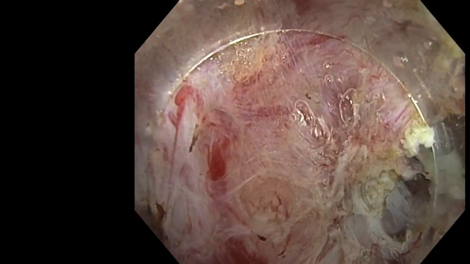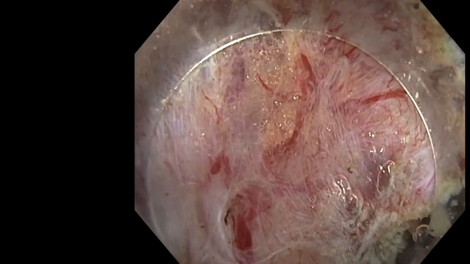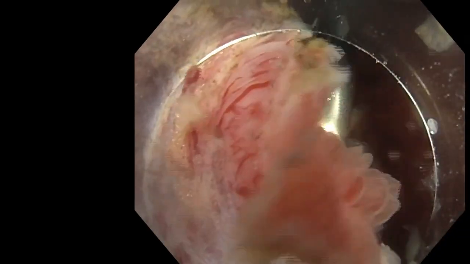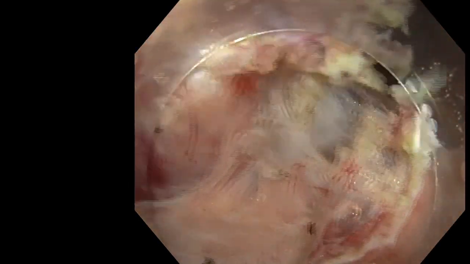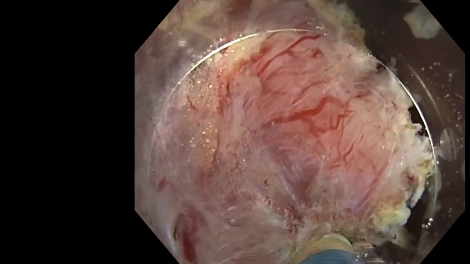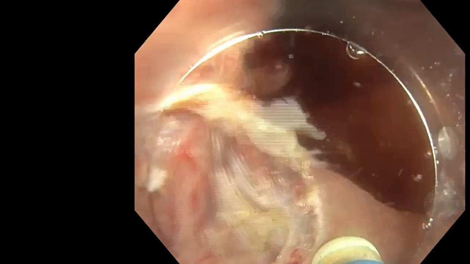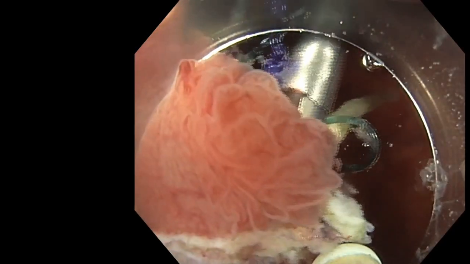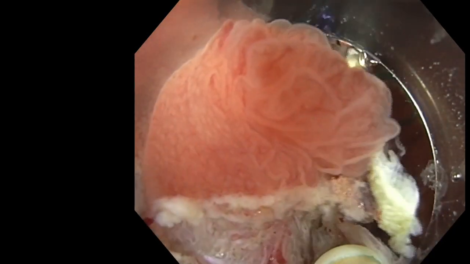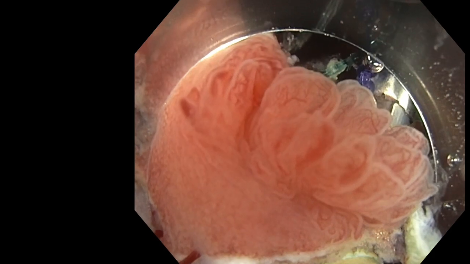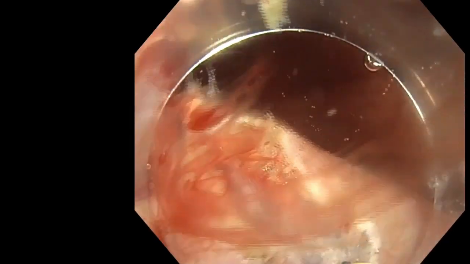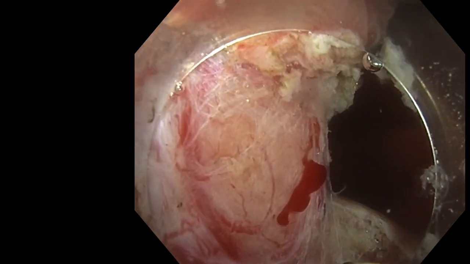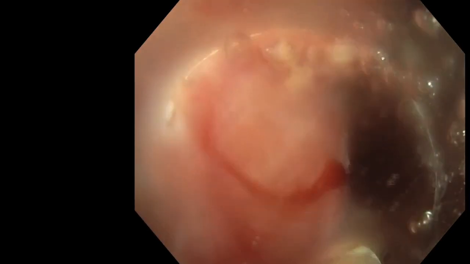In this case, because the walls seem a little fragile after this, we prefer to close everything in order to prevent a delayed perforation or a delayed diverticulitis. So we closed all the area. Here we can see, okay, small bleeding on the side. We can see that there are a lot of vessels around the diverticula.